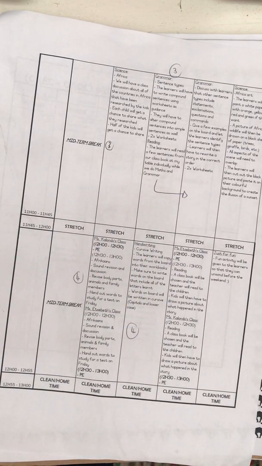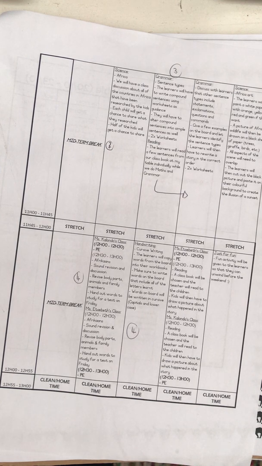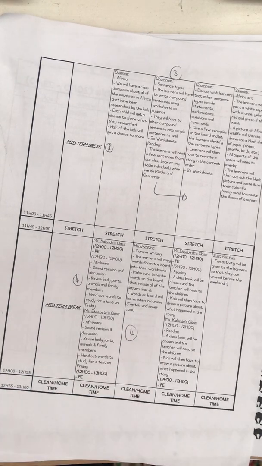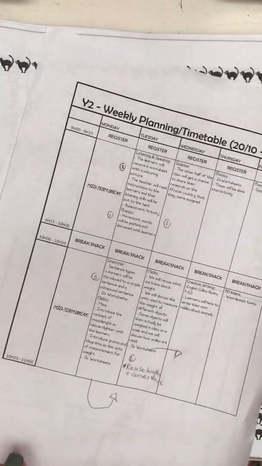Two worksheets where you have to change a compound sentence into two simple sentences and two simple sentences into a compound sentence using the conjunction or the joining word that they provide for you. And then we ended the day with handwriting. Good.